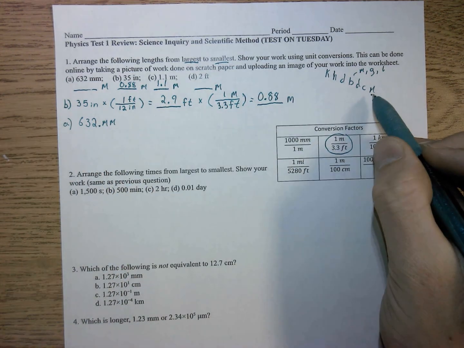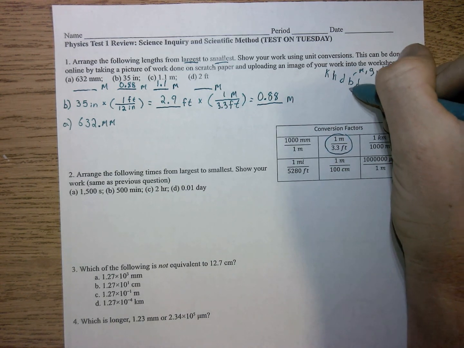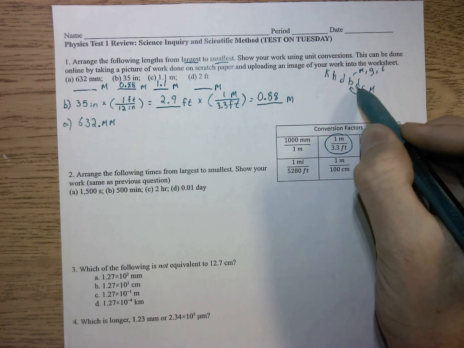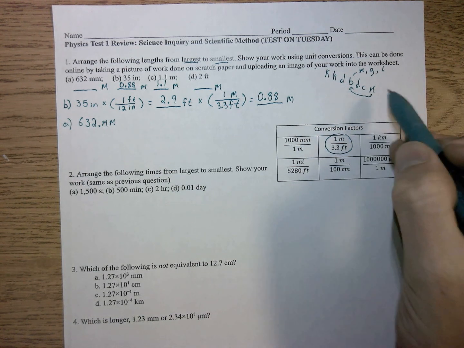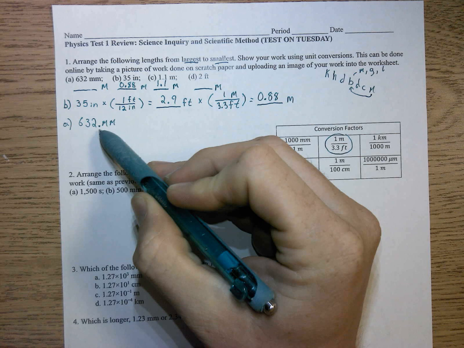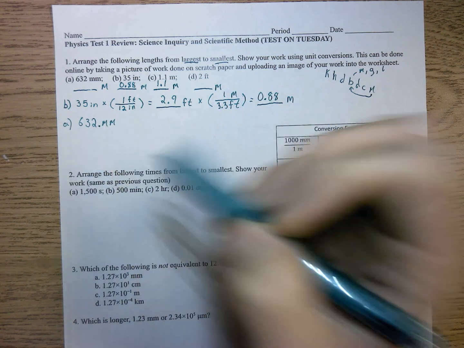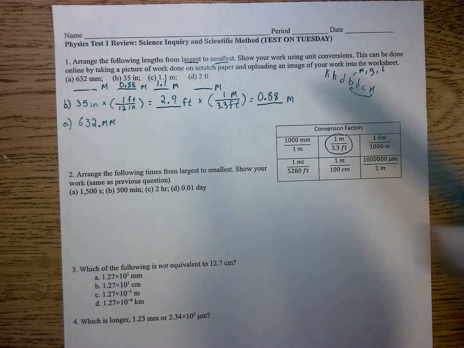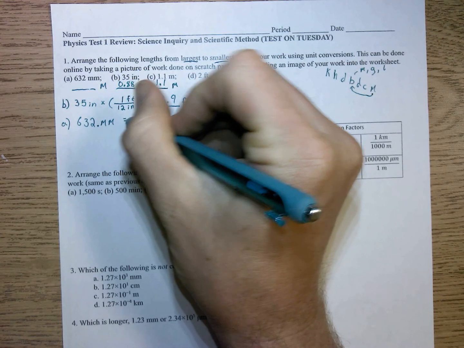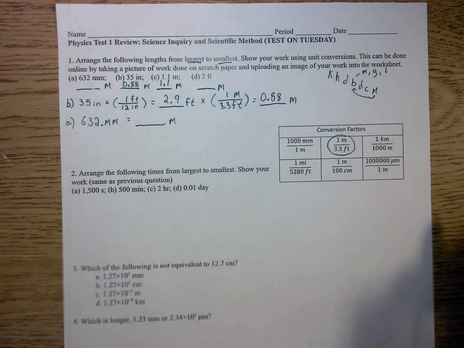So anyways, we've got 6.32 millimeters. We're going from millimeters and we want to get to meter. So what you're going to do is count how many hops it takes to go over to the base and in what direction. And then you're just going to follow by hopping that many digits over right here with the decimal. Okay, and that's going to convert that into however many meters that you've got, right?